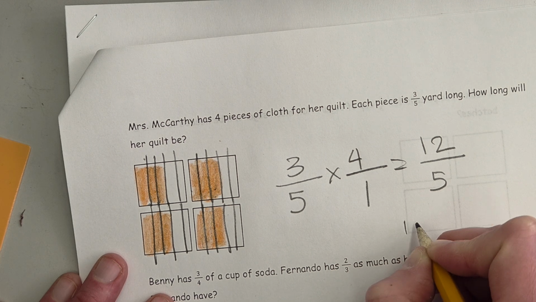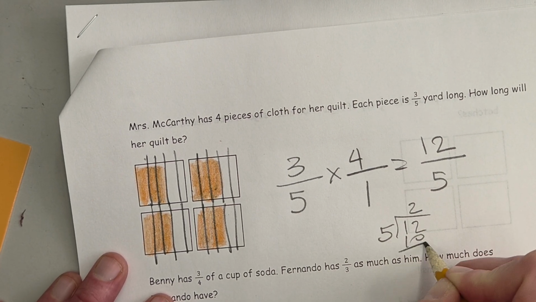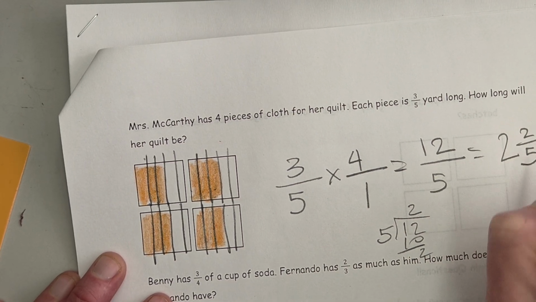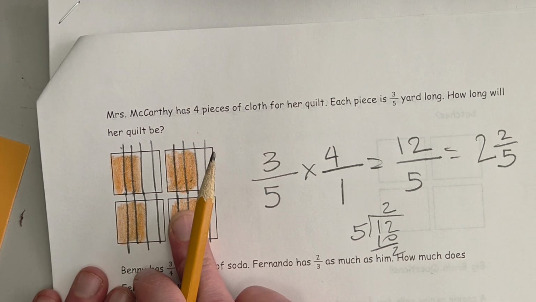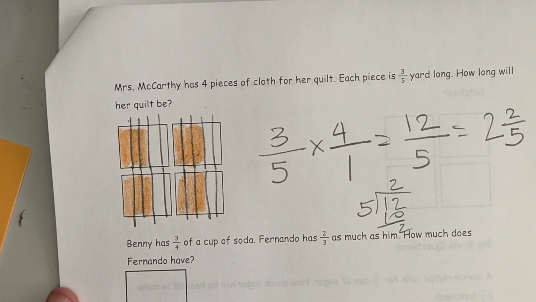Okay, can we copy? 12 divided by 5 goes 2 times, 10. What was it? 2 and 2/5. That's true. Look, imagine if we squish those together. That would be more than 1 for sure. Yeah, more than 2. That makes sense to me.